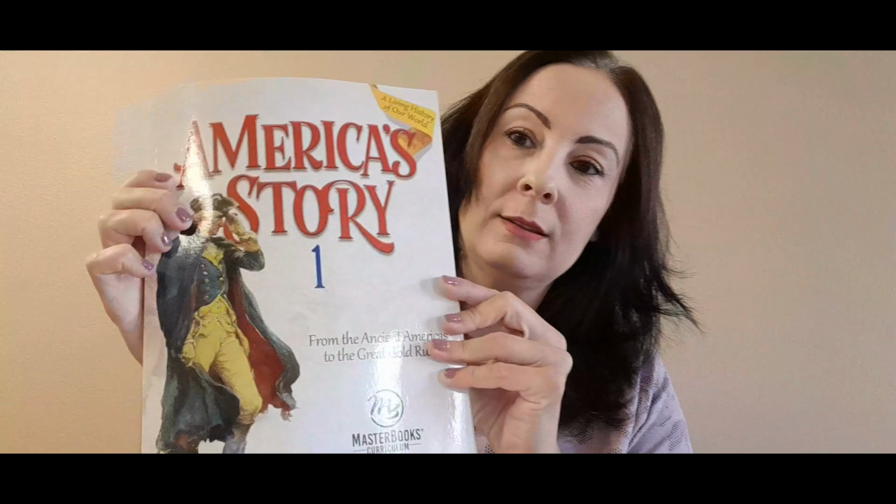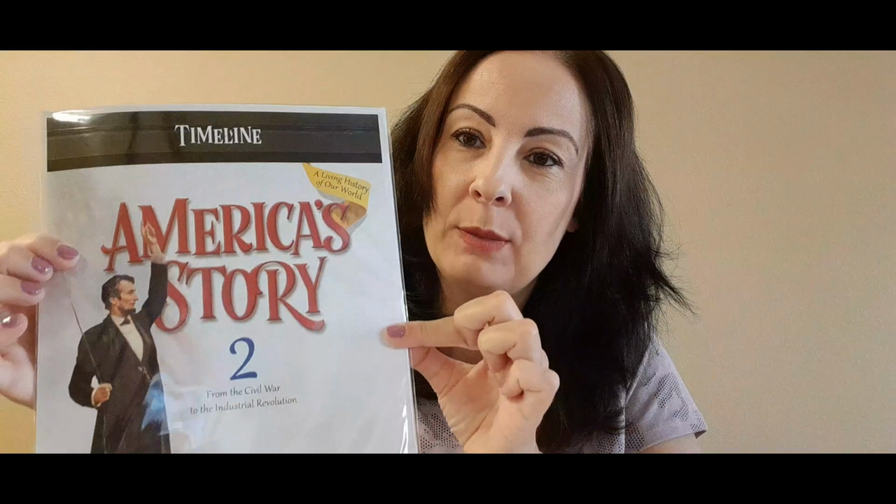So history was our first year, in 3rd grade. We did America's Story 1. This is it. It's a thick book, and it also came with a questionnaire, and a teacher guide. I also purchased a timeline separately. This is the one for the 2nd, but this is how the timeline that I purchased looked. So I needed to decide how to present the timeline.